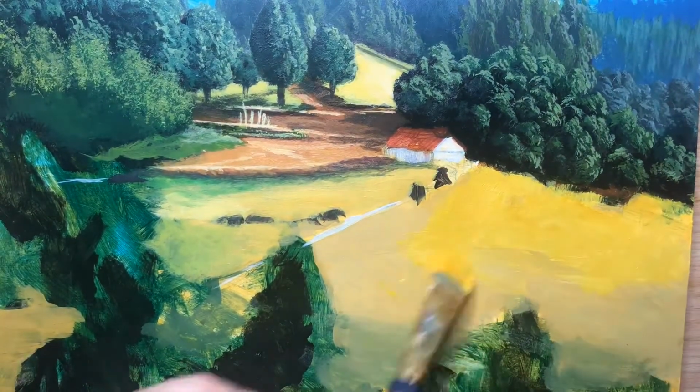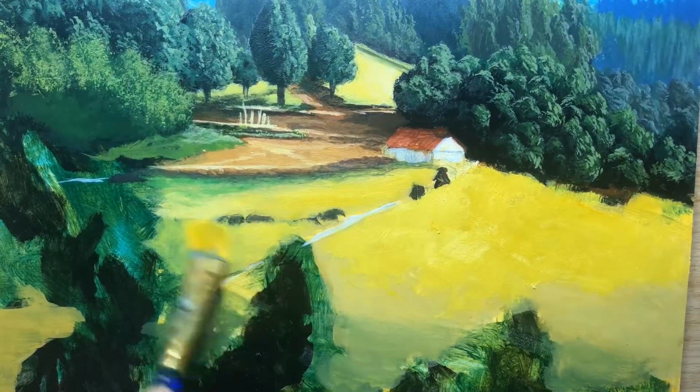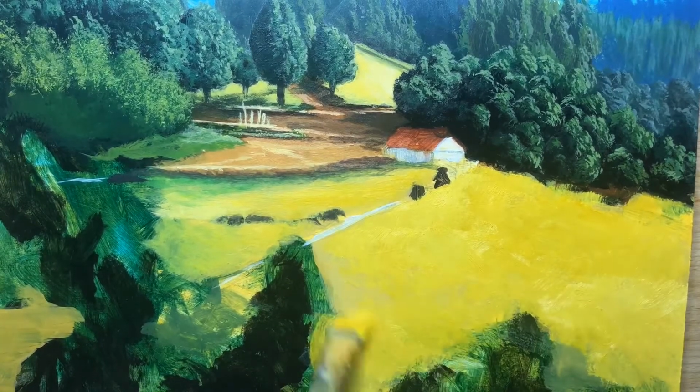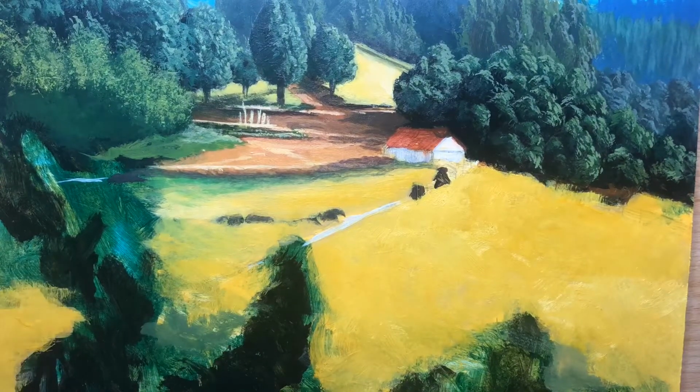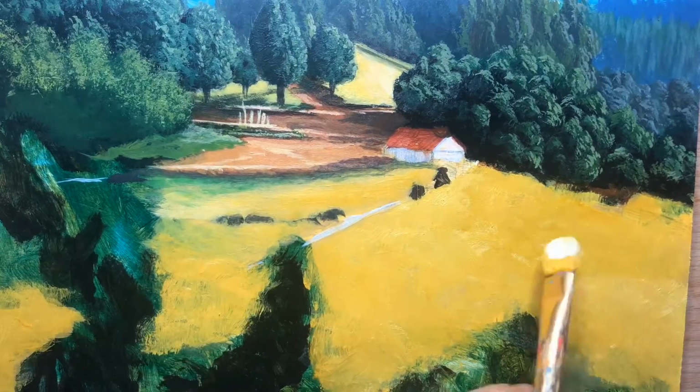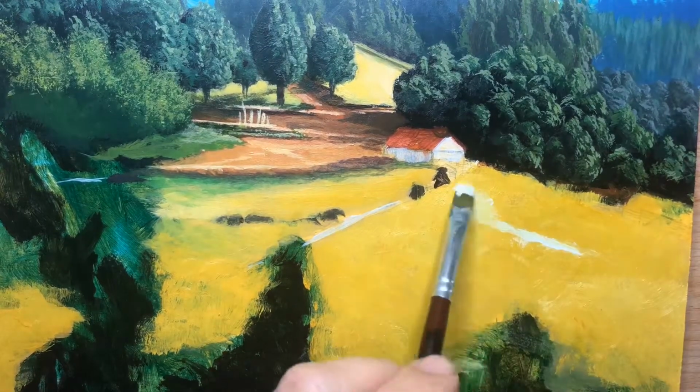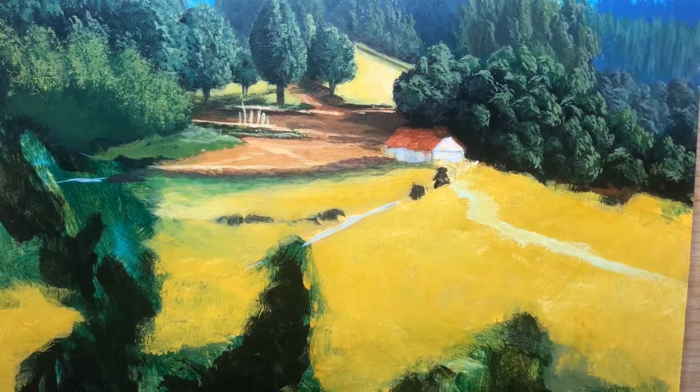Again, the closer the landscape gets to me, the higher the chroma and the saturation of the color. So here it's a bit of lemon yellow, yellow ochre, and white.